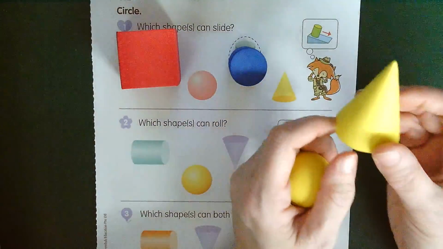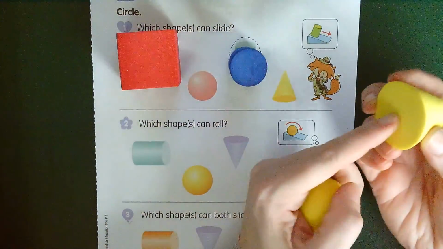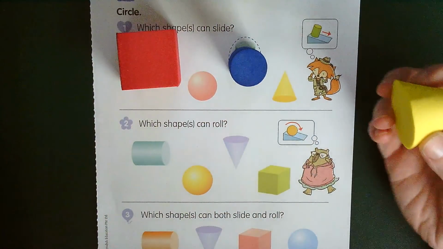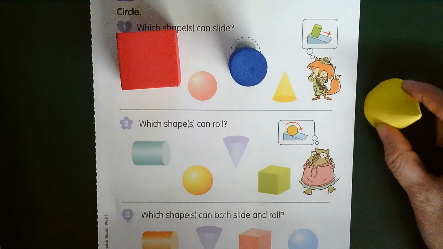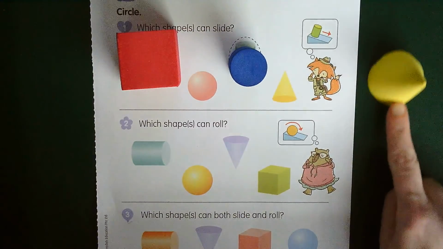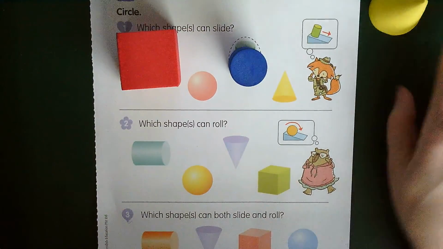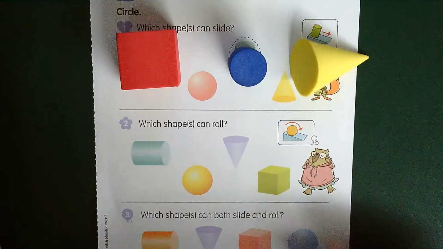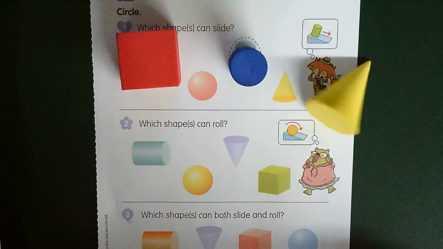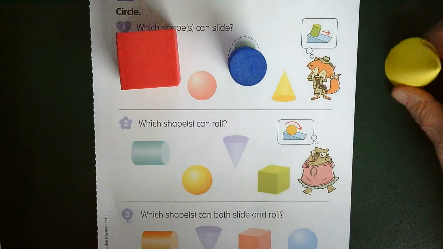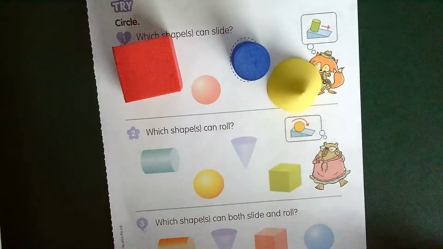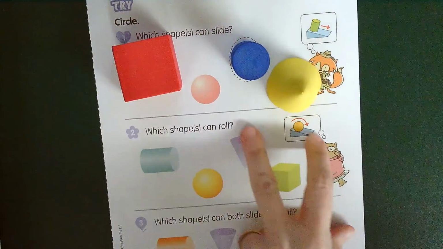Now the cone, it does have one flat face, I'm sorry. And so that means if I want it to slide, I'd have to put it on the flat face, and then it can slide. If I put it sideways like this, watch what it does. It's not sliding. Again, that's rolling. Only if I put it like this can it slide. So we should have three shapes circled that can slide.